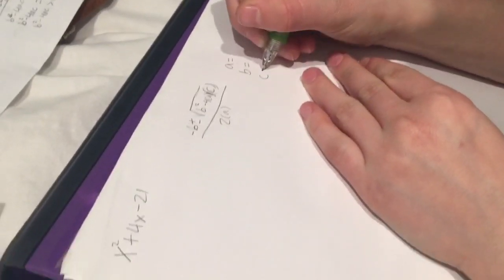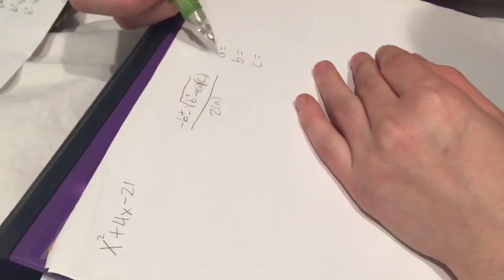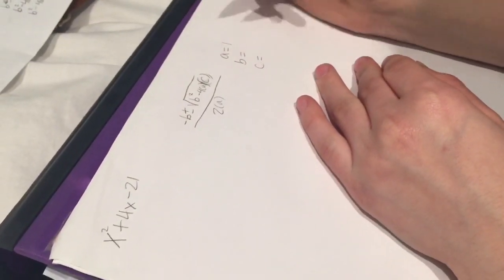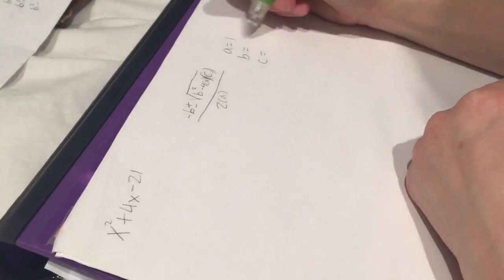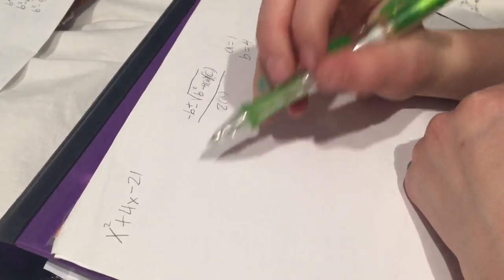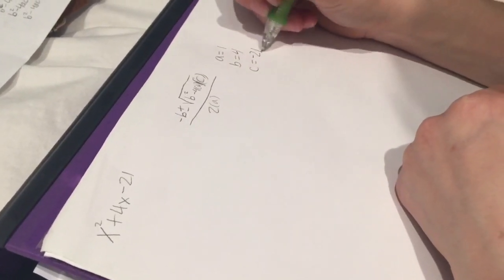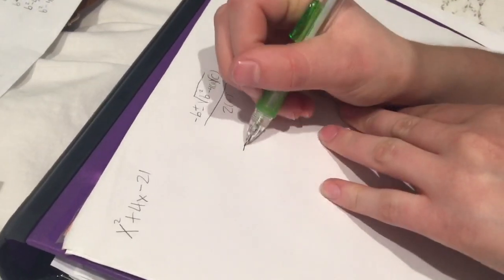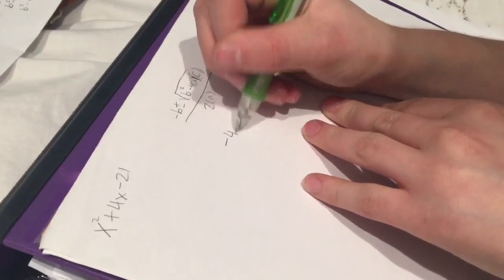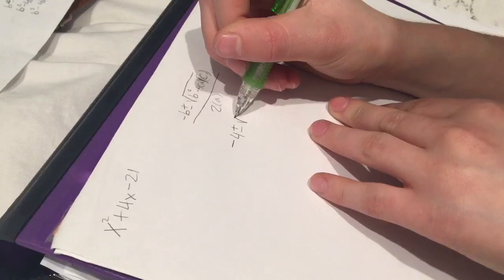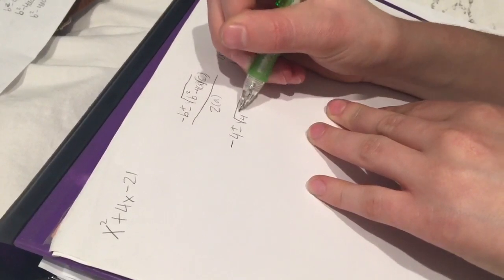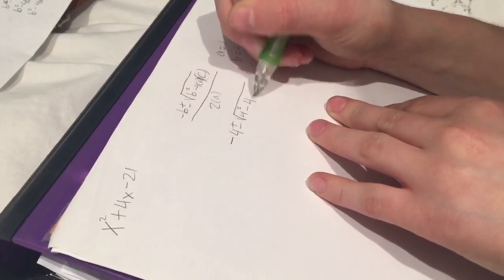Now we are going to be solving a different equation with the quadratic formula, and it's x squared plus 4x minus 21. So it's going to be a is 1, b is 4, and c is -21. So now we're just going to plug it into our quadratic formula equation.